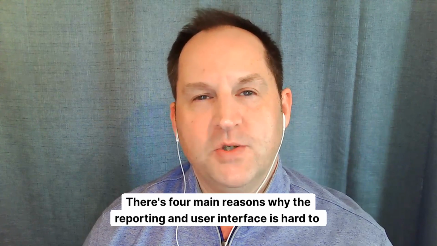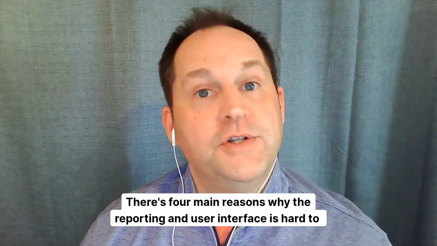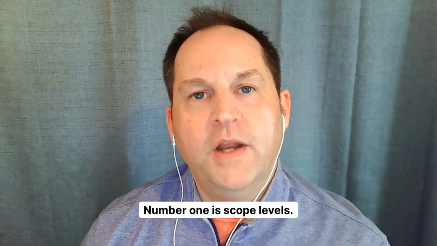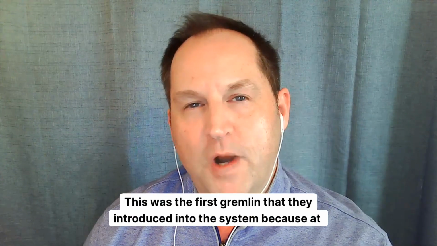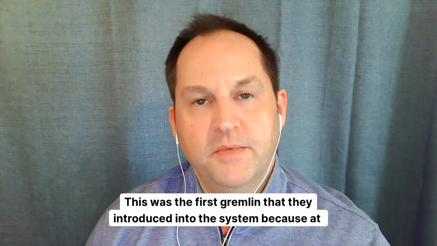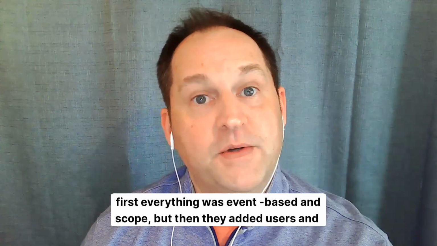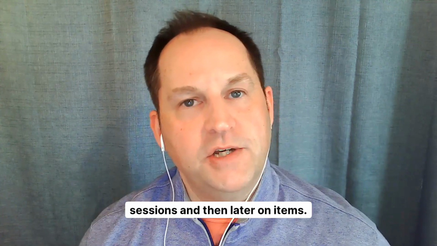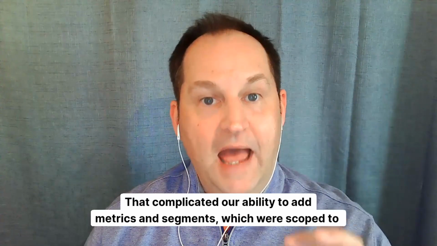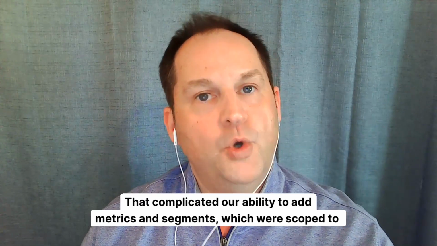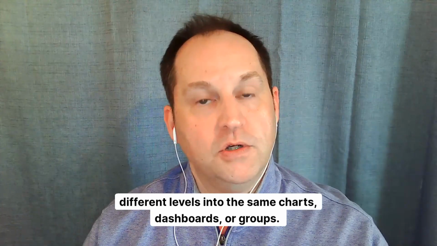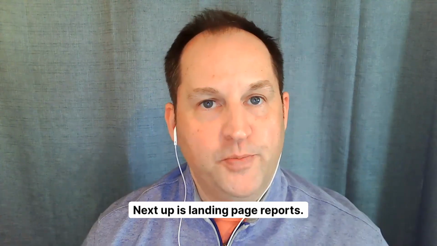There's 4 main reasons why the reporting and user interface is hard to use with Google Analytics 4. And number 1 is scope levels. This was the first gremlin that they introduced into the system because at first everything was event-based in scope. But then they added users and sessions and then later on items. That complicated our ability to add metrics and segments, which were scoped at different levels, into the same charts, dashboards, or groups.